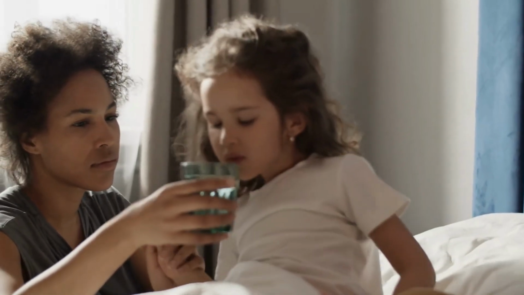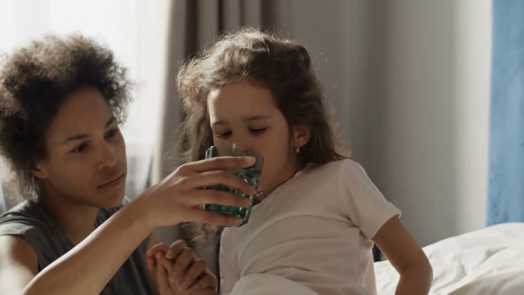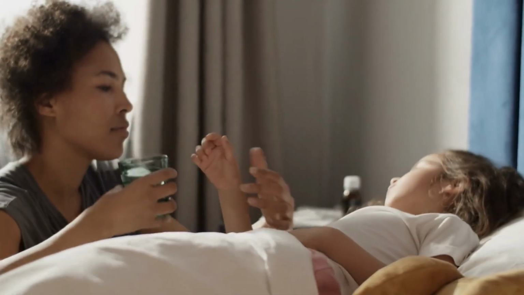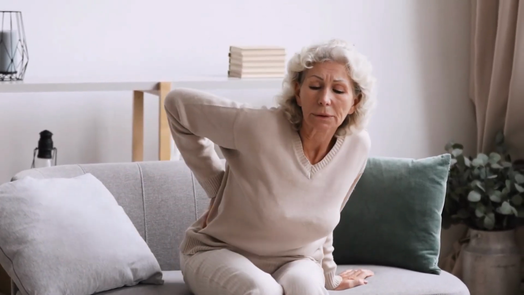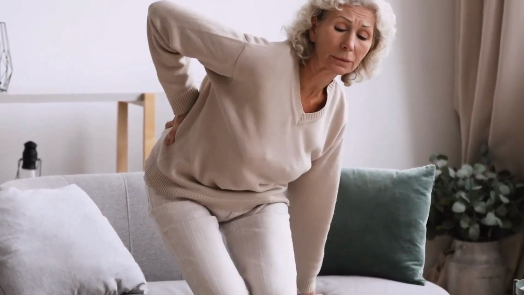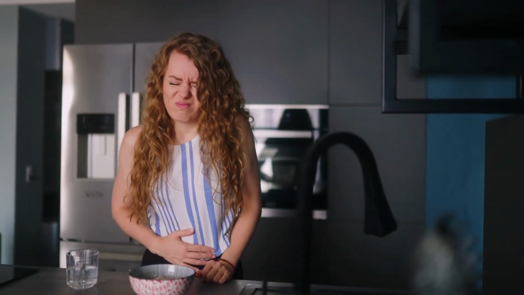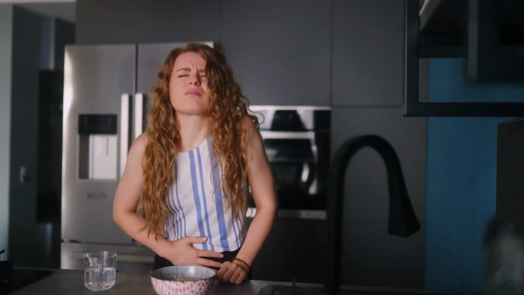Dehydration: especially in young children and the elderly, dehydration is a serious concern due to fluid loss from vomiting and diarrhea. Dehydration can include dry mouth, decreased urine production, lightheadedness, and fatigue. Symptoms usually last 1 to 3 days and can appear quickly, especially in cases of viral infections. On the other hand, if left untreated, certain cases, particularly those brought on by germs or parasites, may linger for a week or longer.